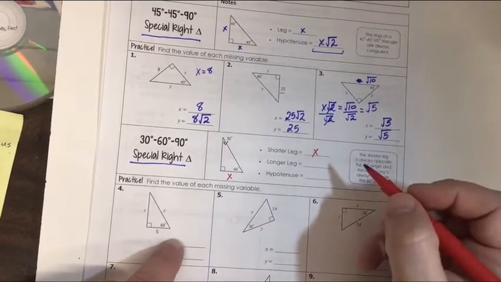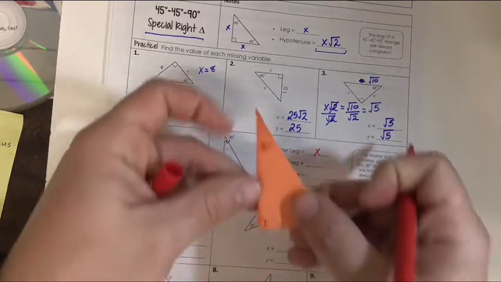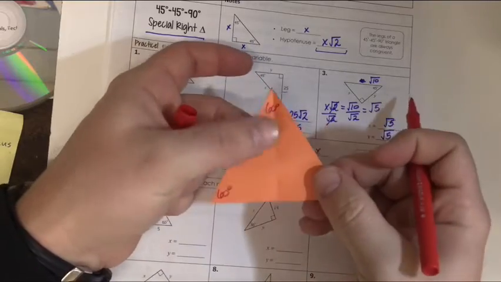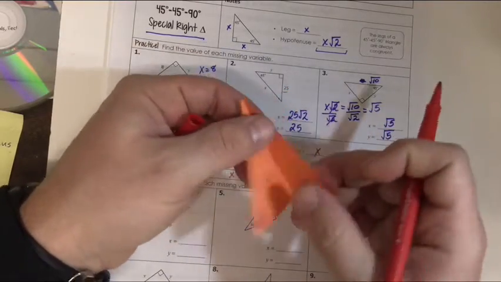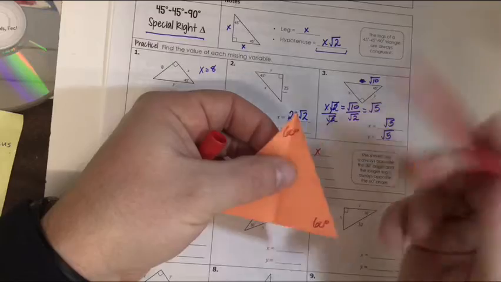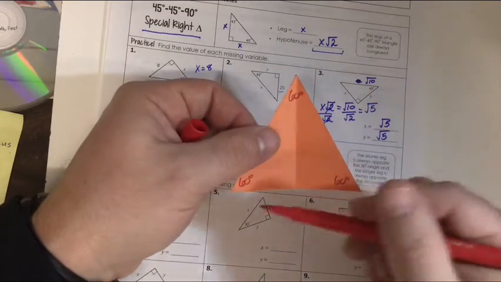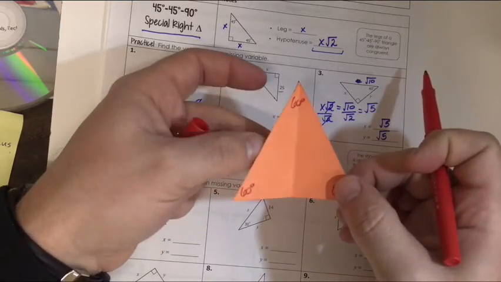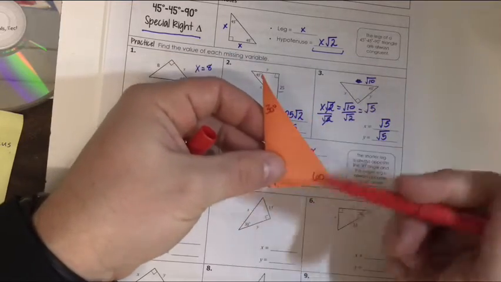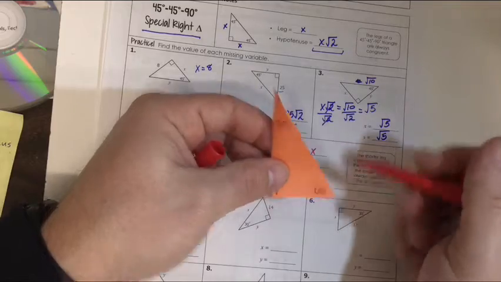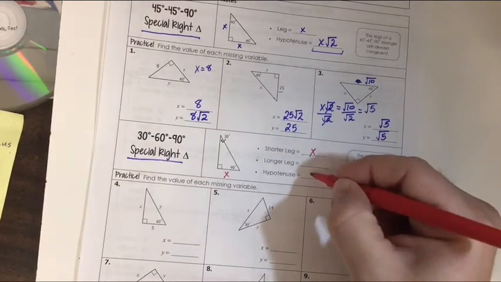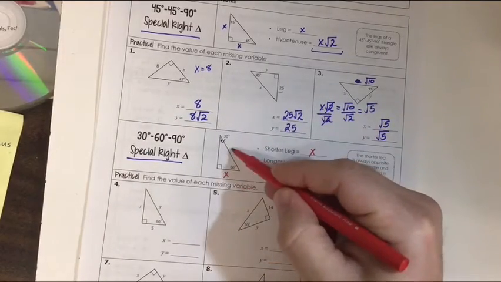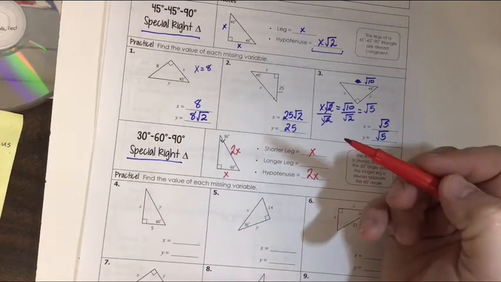And I'm going to show you the hypotenuse first. Remember that to get my 30, 60, 90 triangle, I took an equilateral triangle and folded it in half. When it was an equilateral triangle, all three sides were the same. So this bottom side is the same as this side on the right. Well, when I fold that bottom side in half, it's now half of that full side. Well, x would have to be half of 2x then for that hypotenuse. So if this is x, this side is 2x.